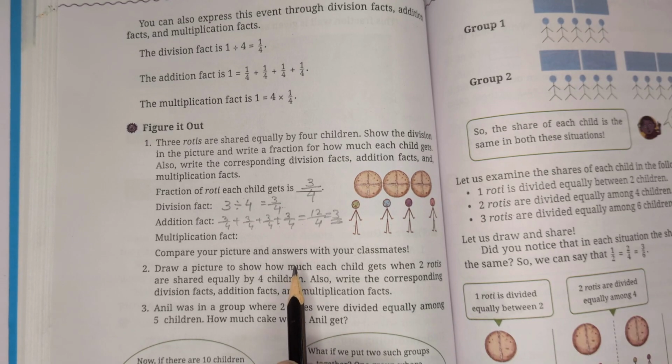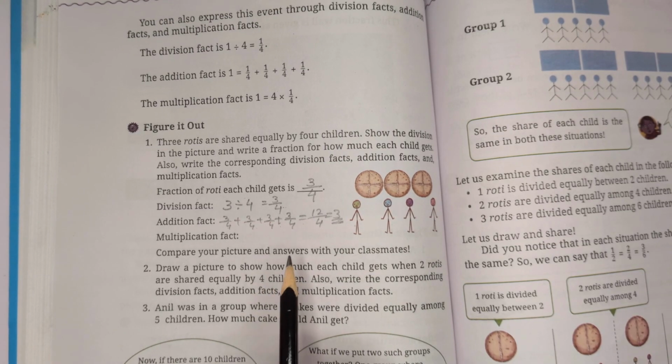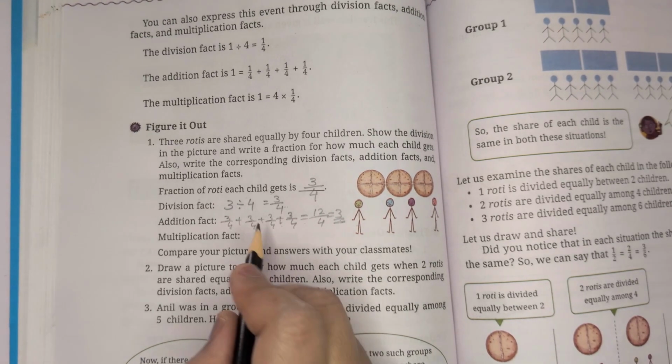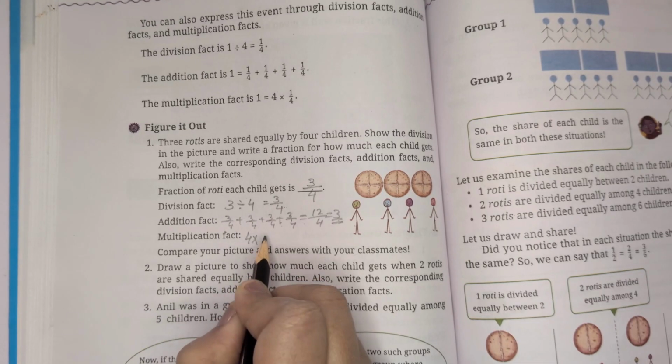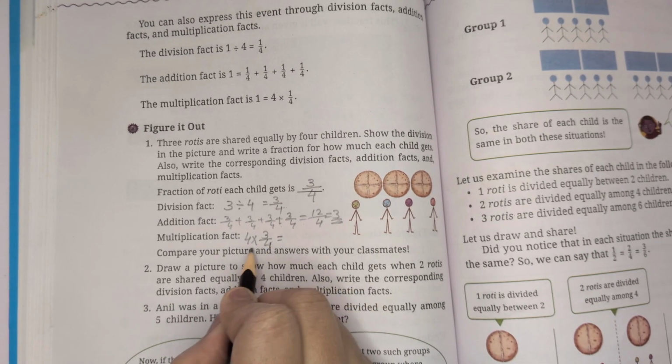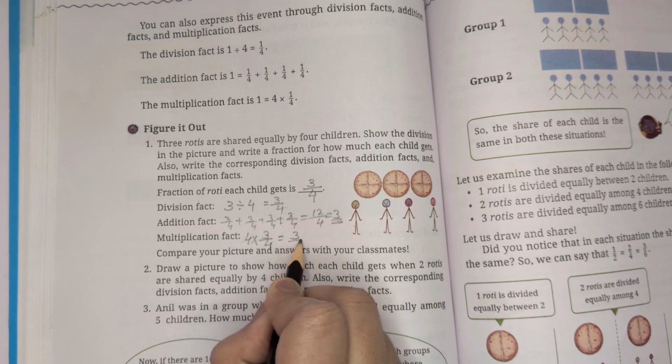Next is the multiplication fact. 4 parts of 3 by 4 make 3 wholes. 4 children are there. Each one is getting 3/4. So 4 children, each one is getting 3/4 of the roti. Which is equal to, we can simplify, 3.